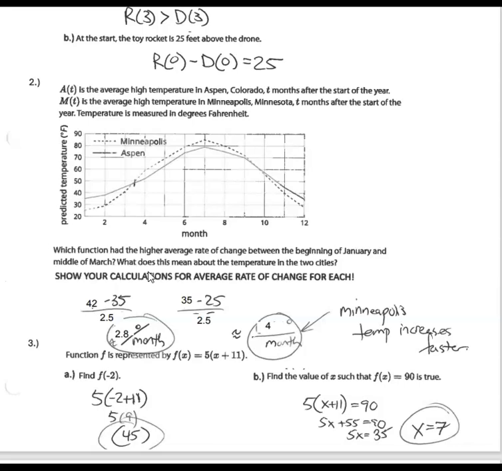So I actually had to go back and rework this problem. So I have the new one. If you look at the temperature at 2.5, that's about 42. 42 minus the original 35 divided by the 2.5 months gets you 2.8 degrees per month. And the other one looks like the new was at about 35 at 2.5 months. And I took away the original, which was 25, and I divided by 2.5 months, and that got me 4 degrees per month. So it still is going to be Minneapolis has the temperature increasing faster, bigger rate of change.